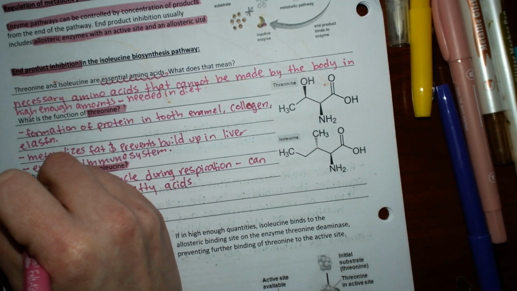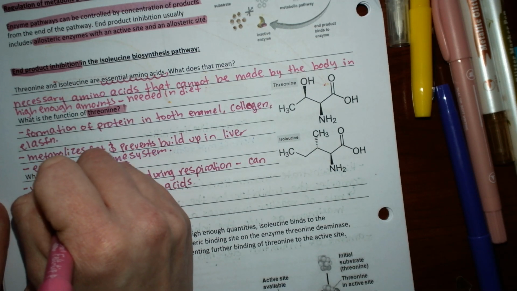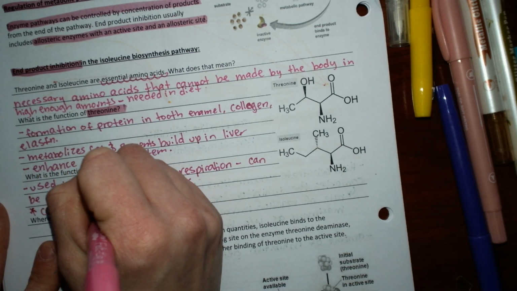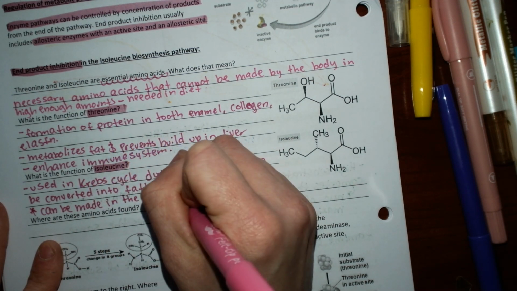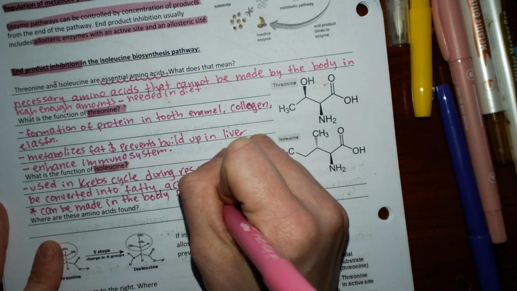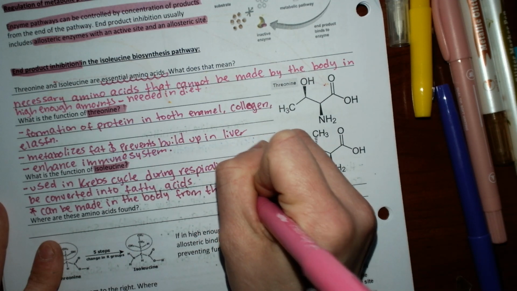And special note, it can be made in the body from threonine.